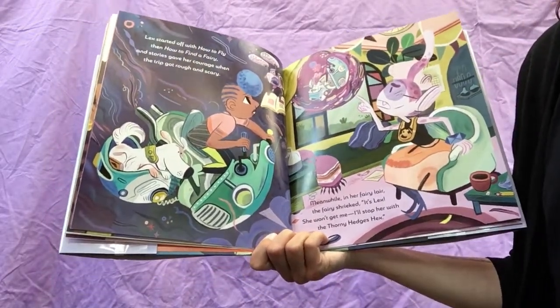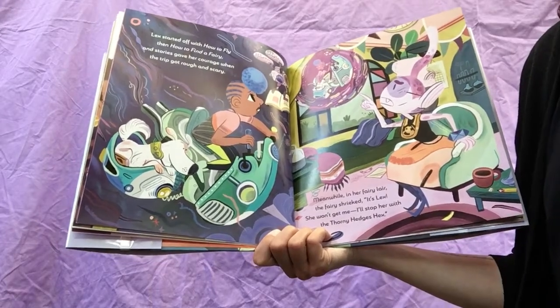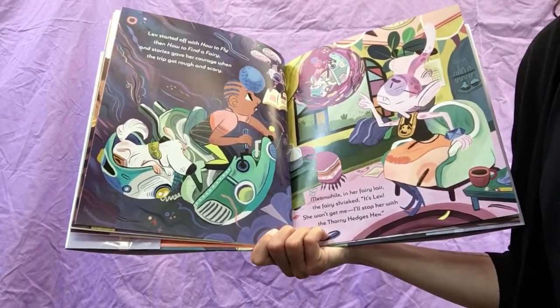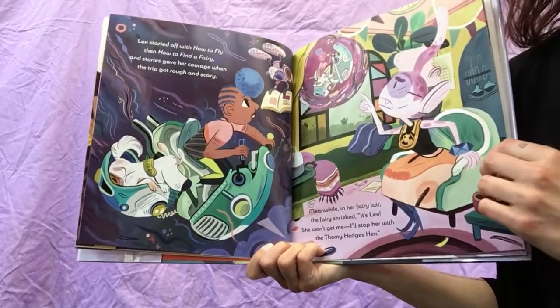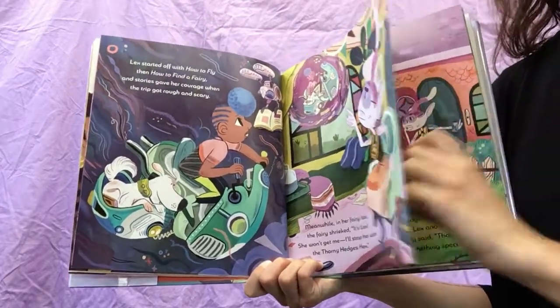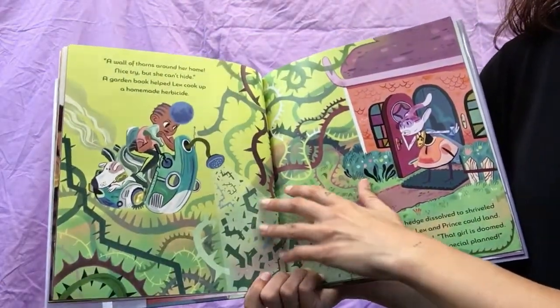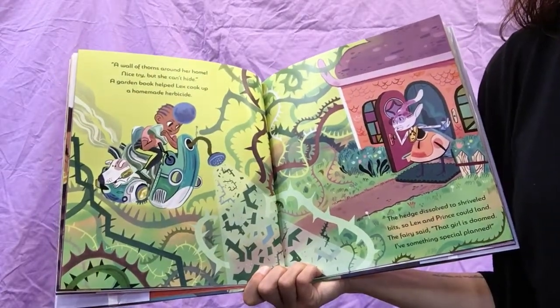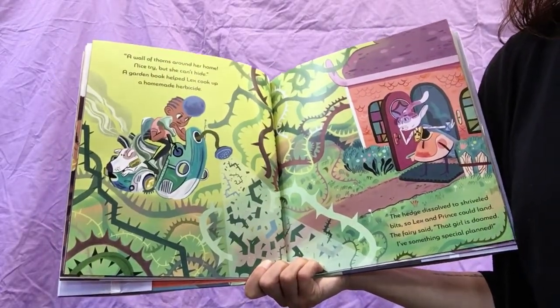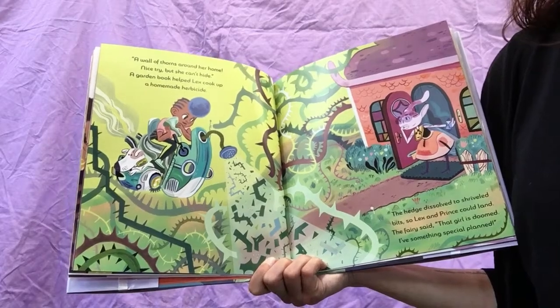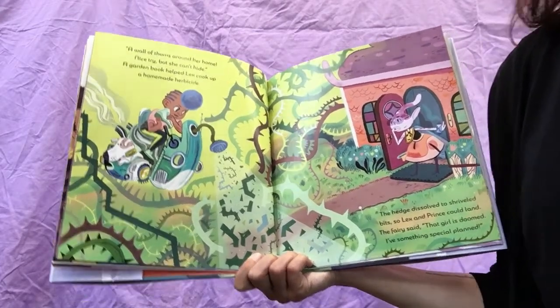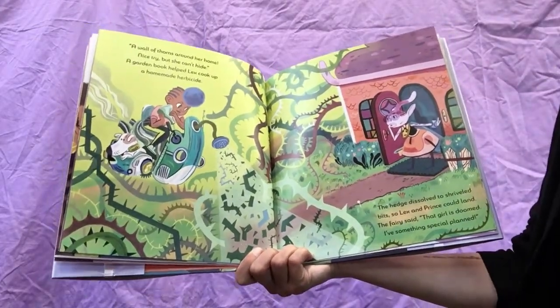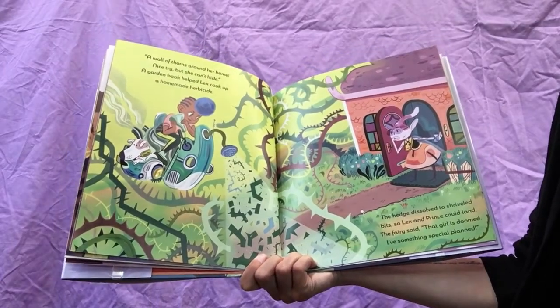Meanwhile, in her fairy lair, the fairy shrieked, "It's Lex! She won't get me. I'll stop her with the thorny hedges hex." A wall of thorns around her home. Nice try, but she can't hide. A garden book helped Lex cook up a homemade herbicide. The hedge dissolved to shriveled bits so Lex and Prince could land.